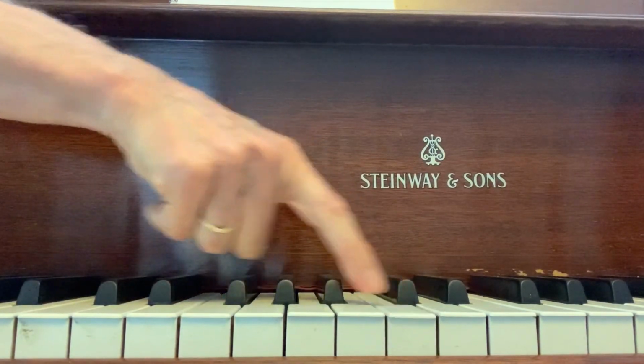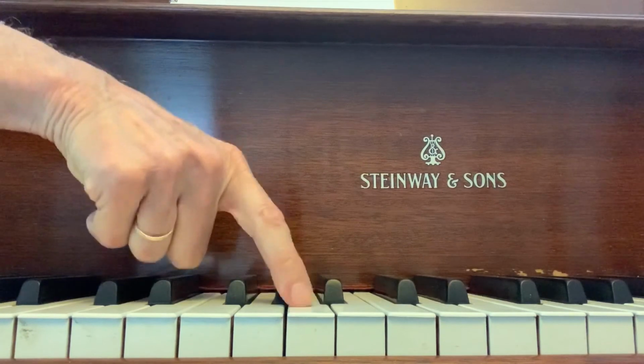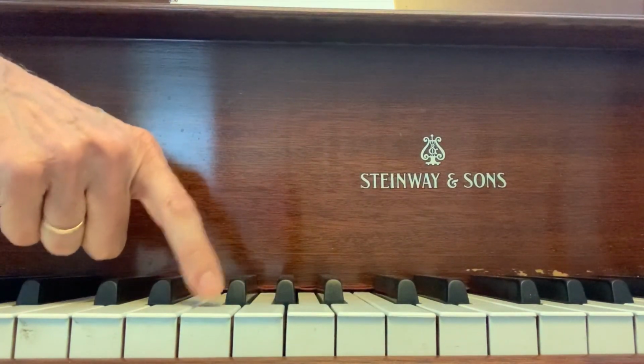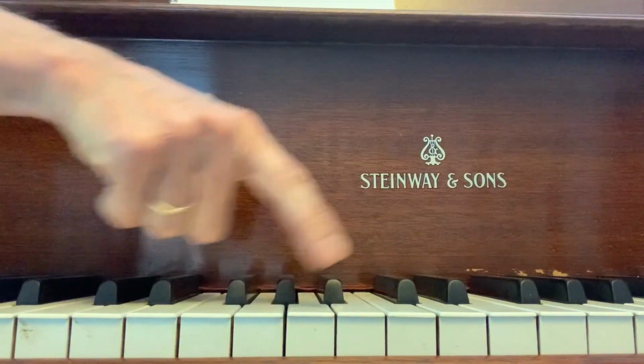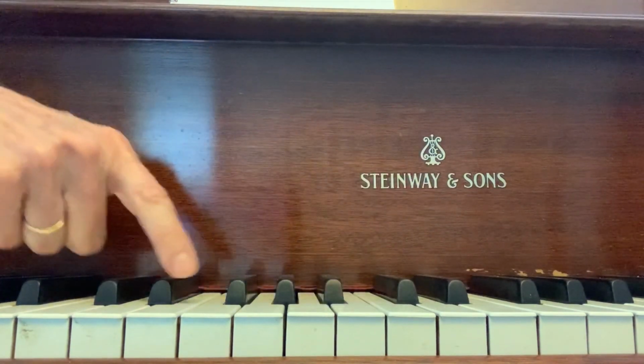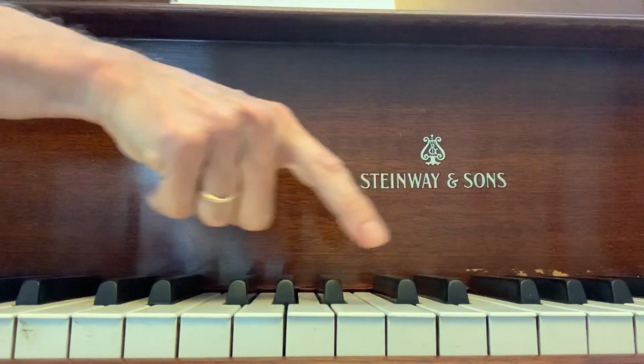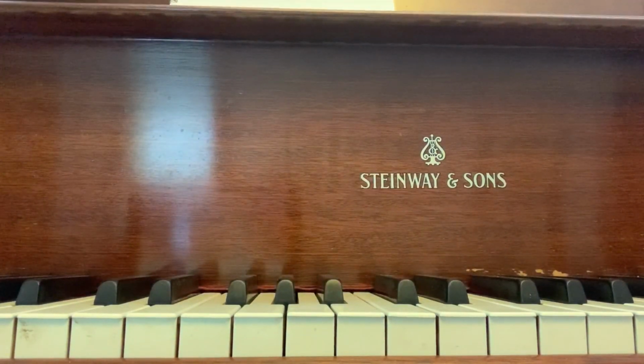F, C, G, D, A, E, B. Now it's really easy. Just visualize this. F, C, G, D, A, E, B. And it's that simple. And then just attach your sharps: F sharp, C sharp, G sharp, D sharp, A sharp, E sharp, B sharp.